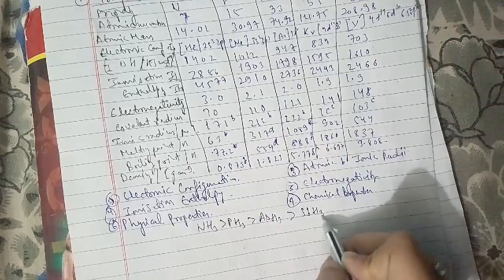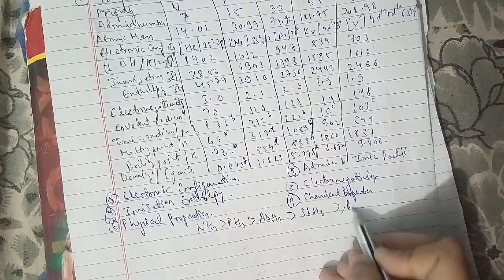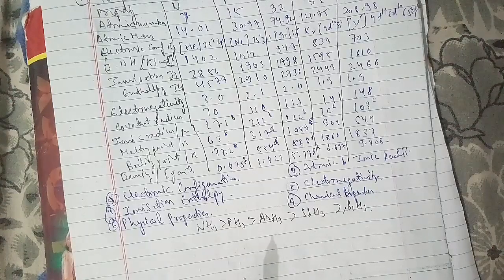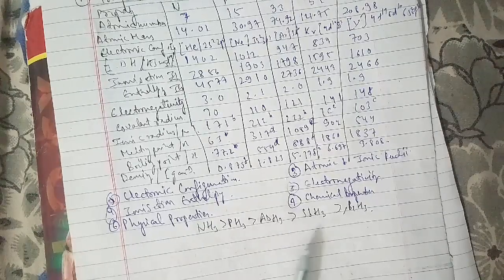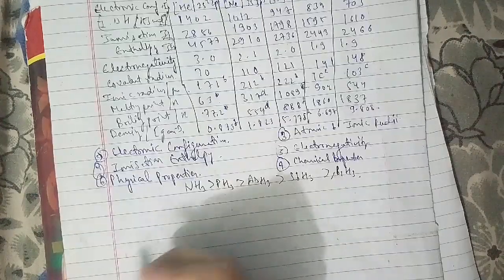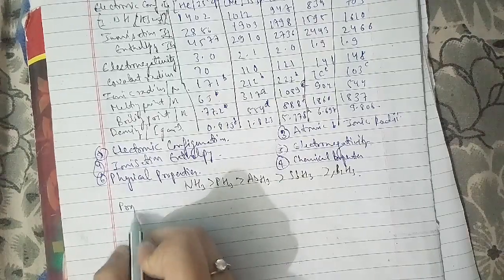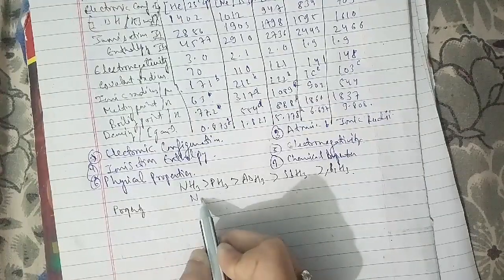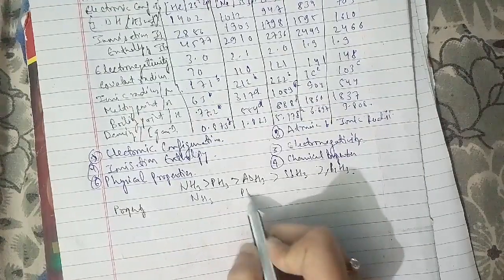On the same basis, we will make a table here with the property listed for NH3, PH3, AsH3, SbH3, and BiH3.